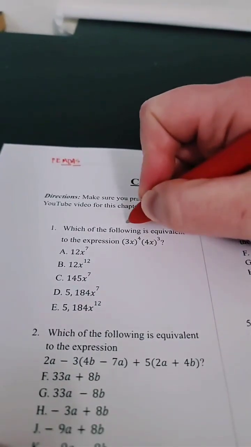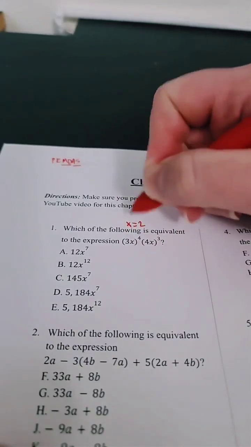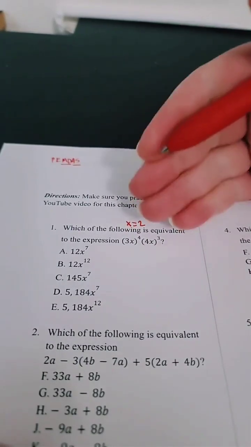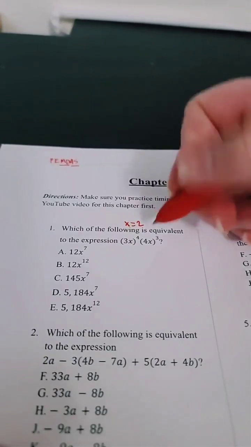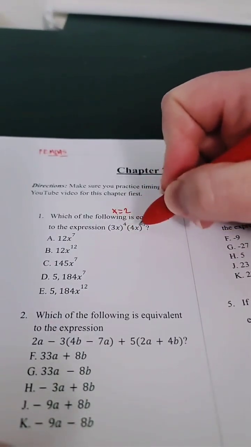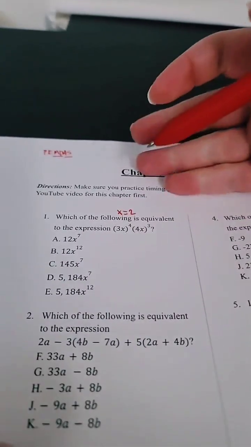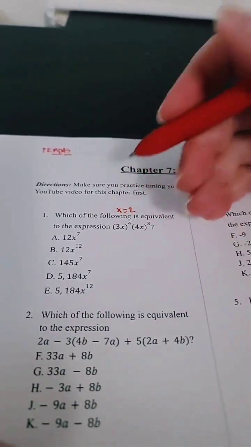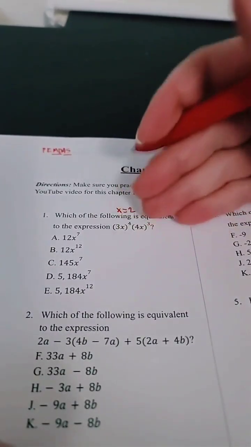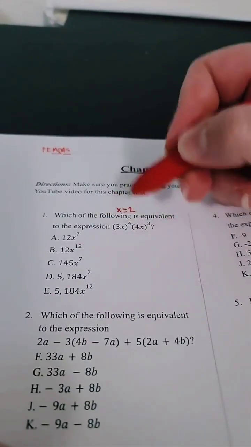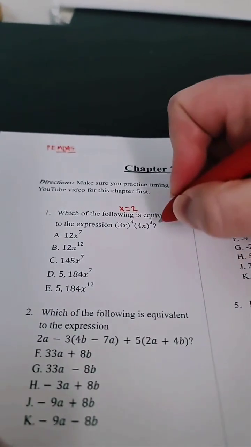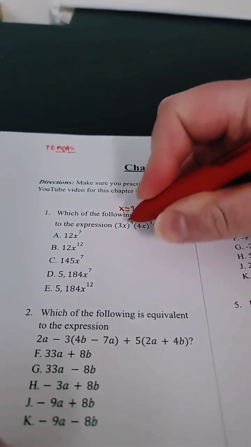So what I say is use the number 2. That's usually one that works to eliminate the most answer choices. Plug it into the question and then plug it into the answer choices. If you get the same value, they're equivalent expressions. If they're truly equal, if you do the same thing to each of them, you should get the same number. So we're going to plug in 2 for x over here.